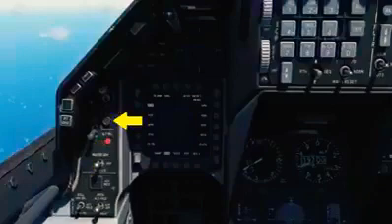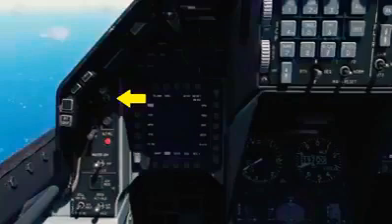If a targeting pod is loaded, the laser arm switch will arm the laser. When electronic countermeasures are transmitting, the ECM light will illuminate. The radio frequency or RF switch is a 3-position switch that allows you to control emissions from the aircraft.